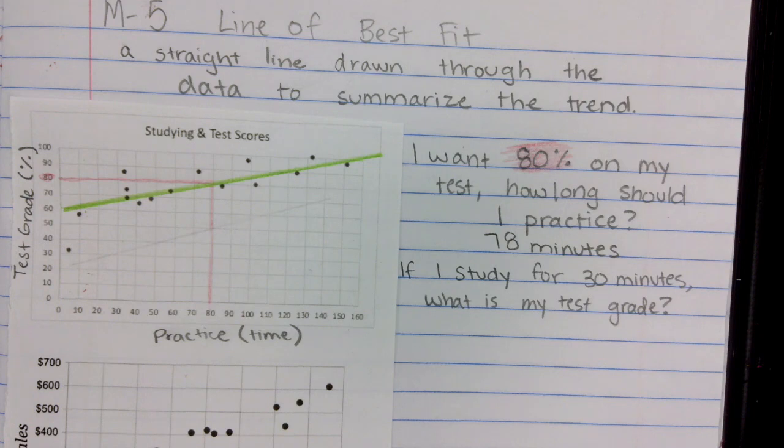Alright, for 30 minutes, this time am I going to find my 30 on my x-axis or 30 on my y-axis? Y on the x, because it's our time, and that's our practice time. So for 30, I'm going to go up to my green line from that 30 and say about what percent that is. Follow that up to your green line, and then follow that over for your percent and decide what is yours, because you did a little bit of a different line than mine.